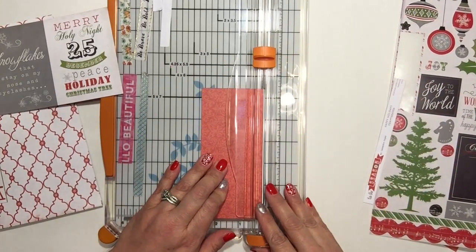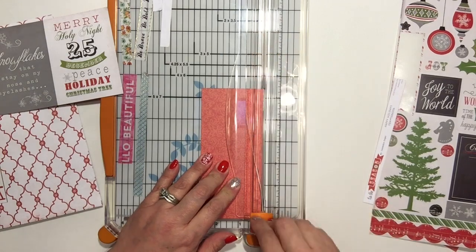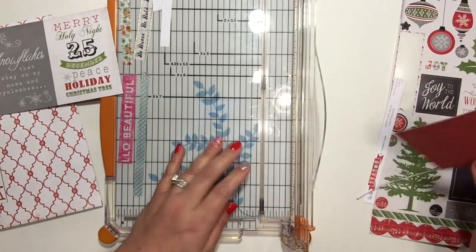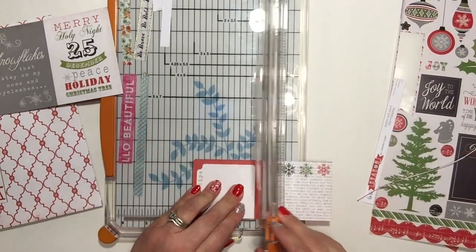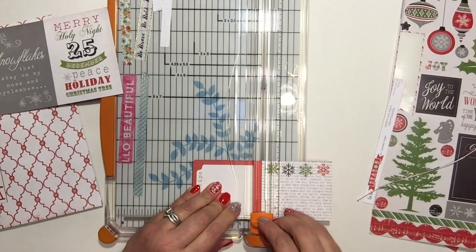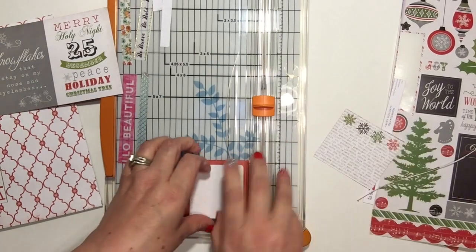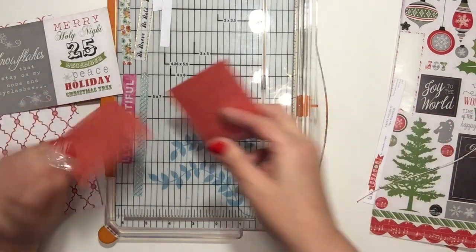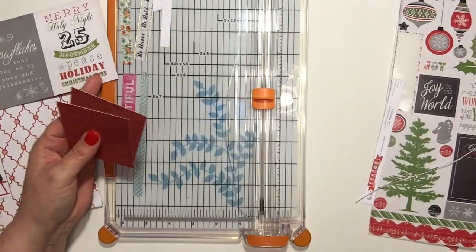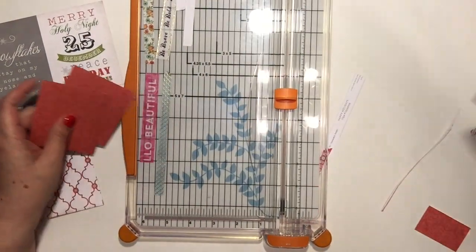I can't leave any of the white trim on it, though. Okay. All right, so let's see if this works the way I want it to.